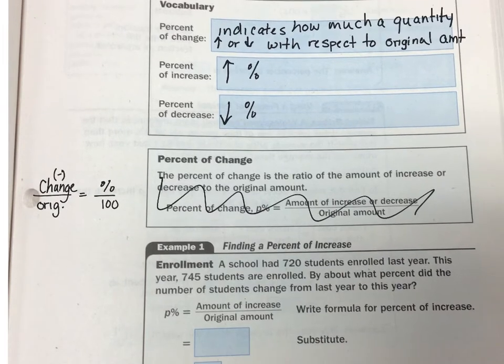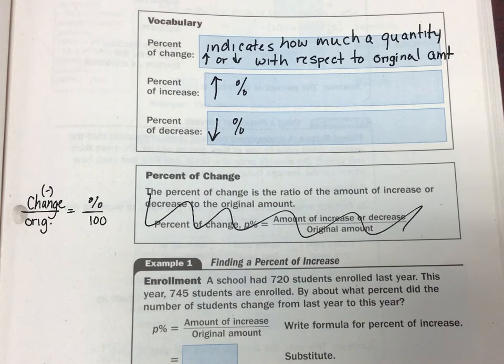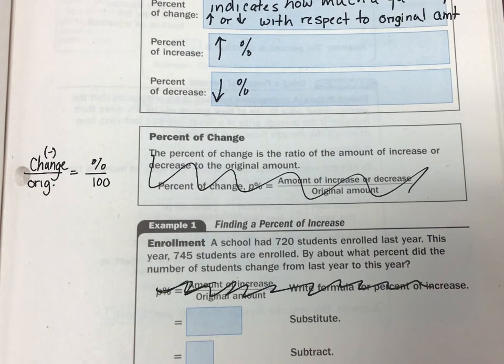Okay, so it says here, a school had 720 students enrolled last year. This year, 745 students enrolled. About what percent of the students did the number of students change from last year to this year? Well, look at it. Last year was 720. This year is 745. So you have to make sure that you indicate that this is an increase because the numbers are going up.